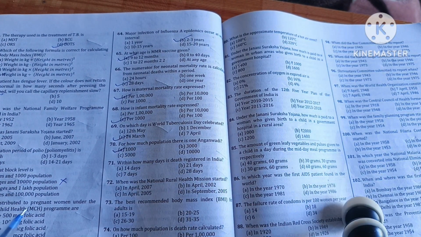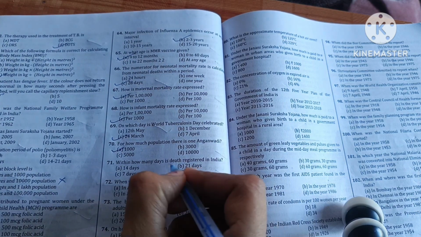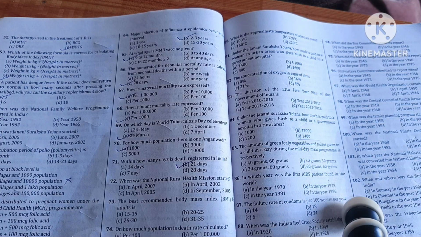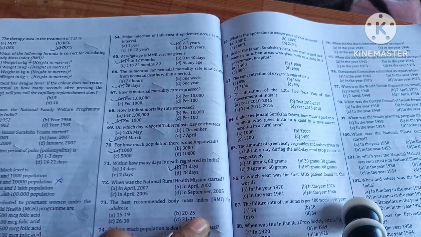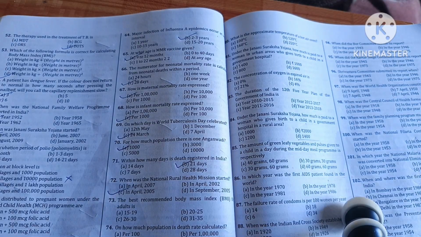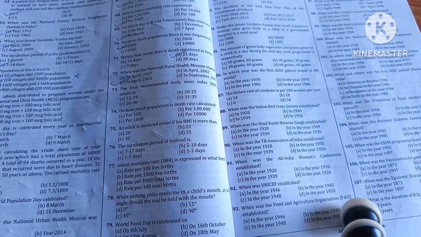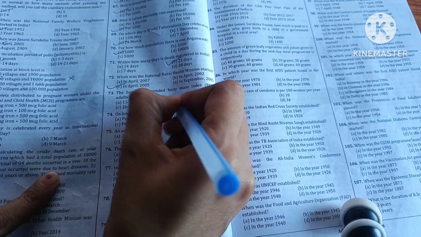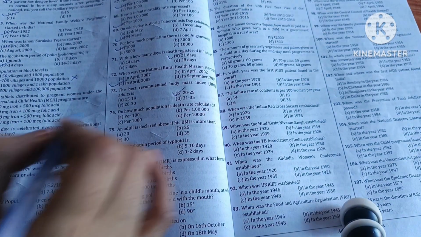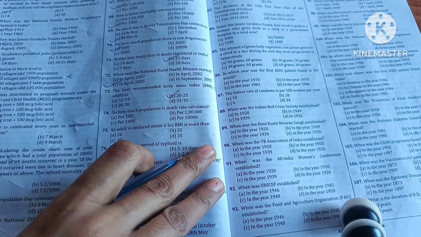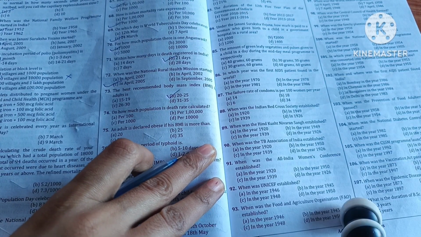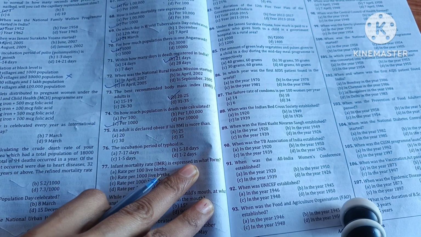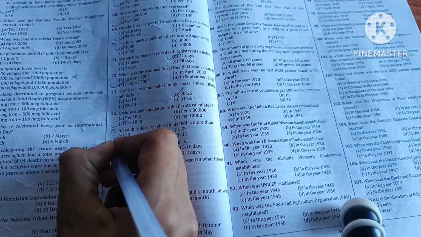Within how many days is death registered in India? 21 days. When was the National Rural Health Mission started? April 2005. The best recommended body mass index is 20 to 25. On how much population is death rate calculated? 1000. An adult is declared obese if his BMI is more than 30.